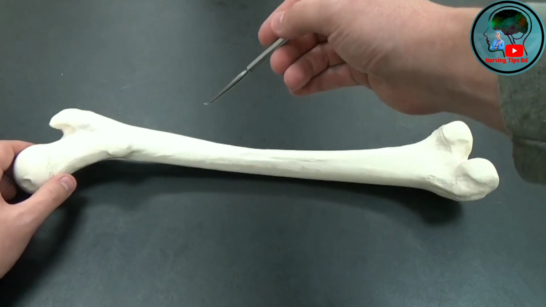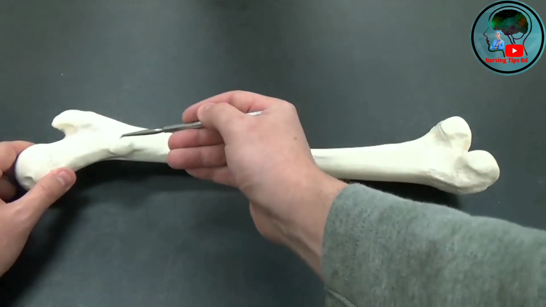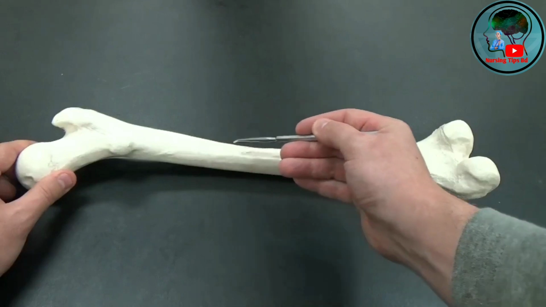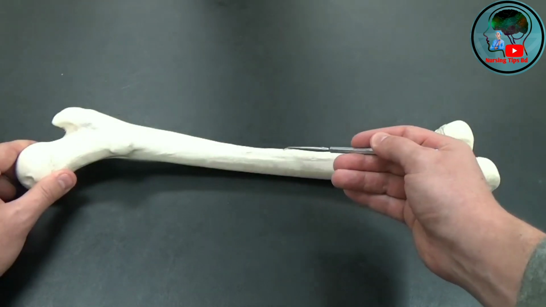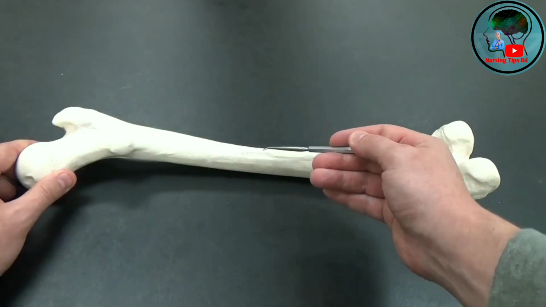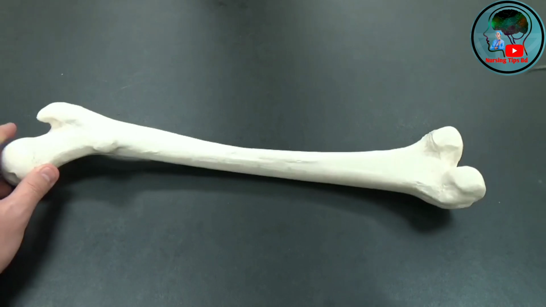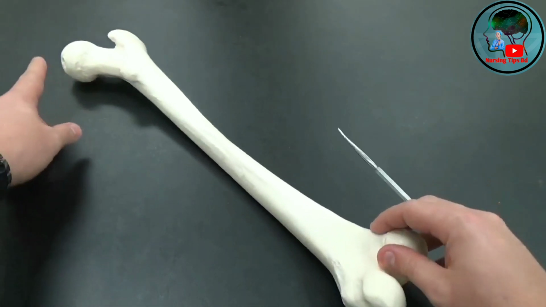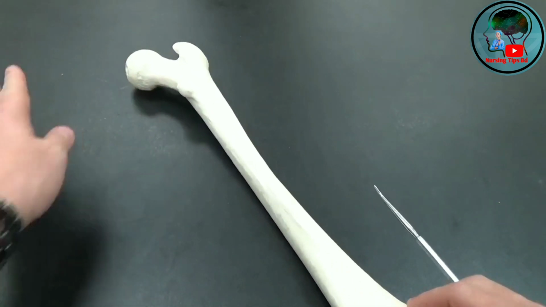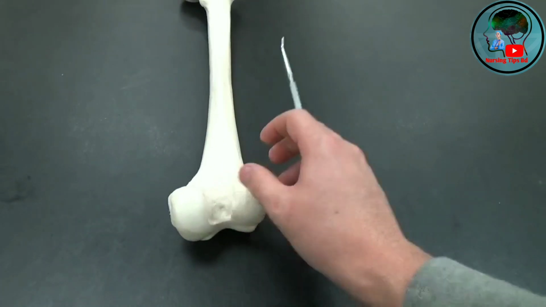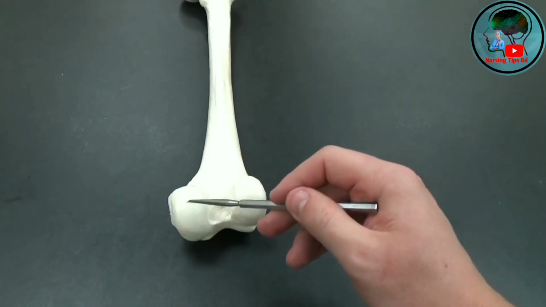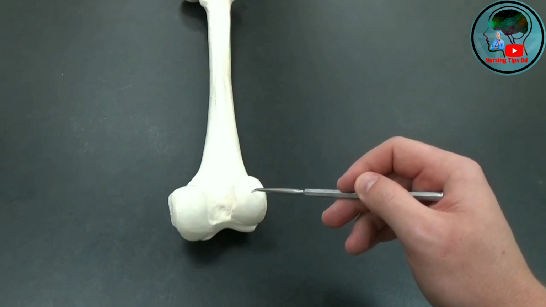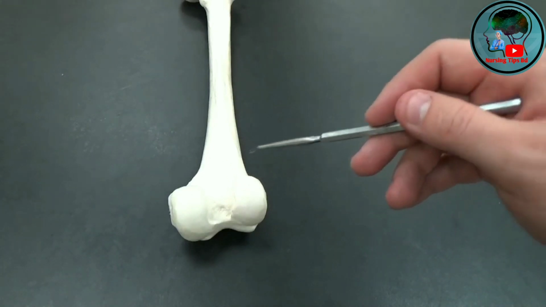You also have the linea aspera, which if you find the lesser trochanter and go down into the shaft, is kind of a raised line right here. So the head of the femur points medially. On the bottom you have two condyles, a medial and a lateral condyle.